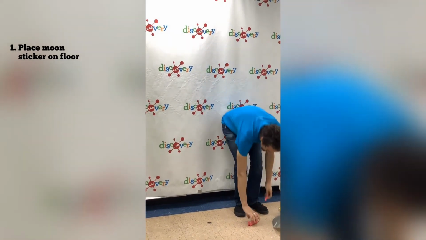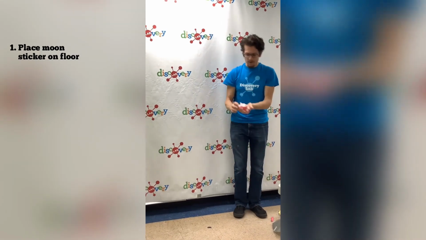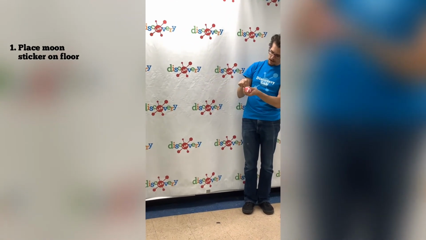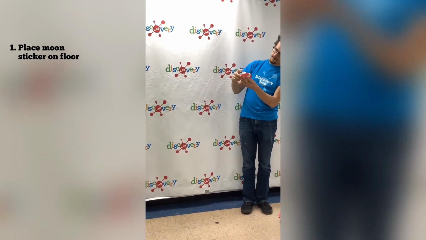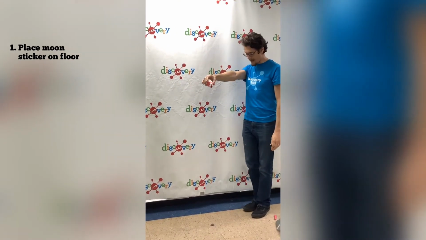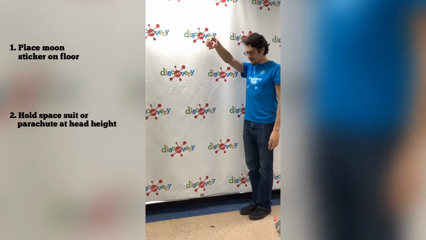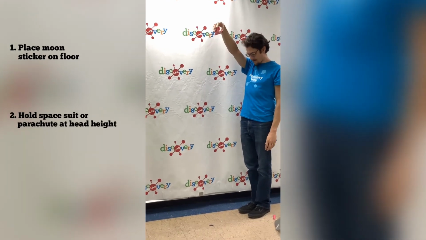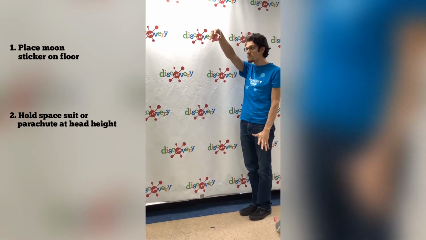So first thing first, you're going to pick up whichever one you want to test first. I'm testing my suit right here, my little crumpled up paper. It's got my cotton right there to soften it. I'm going to hold it about head height. So kind of eyeball it. That looks to be about head height right here. I'm going to see how close I can get to my moon.